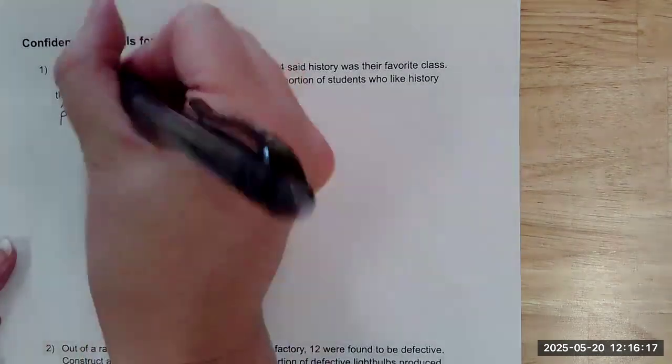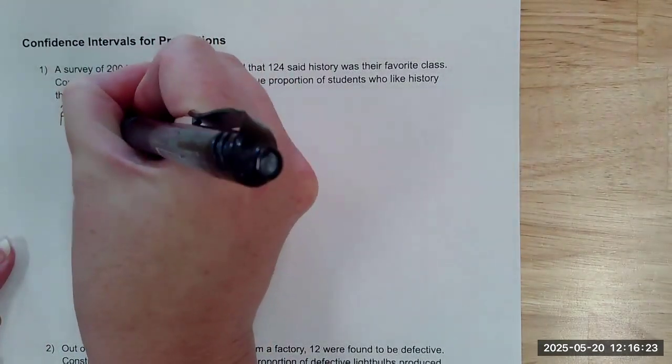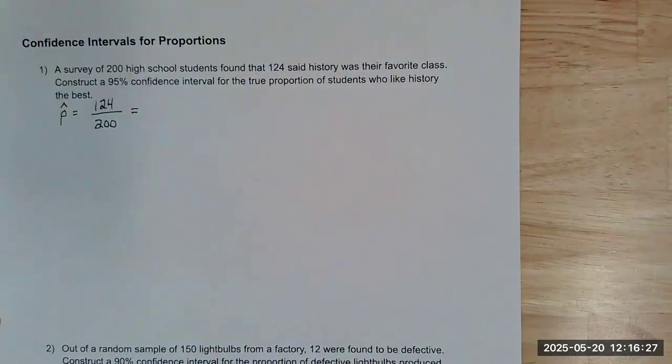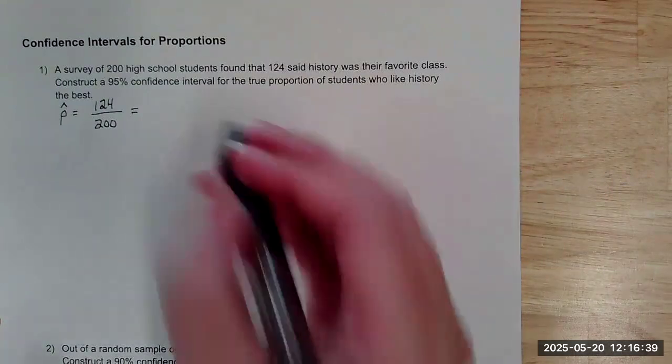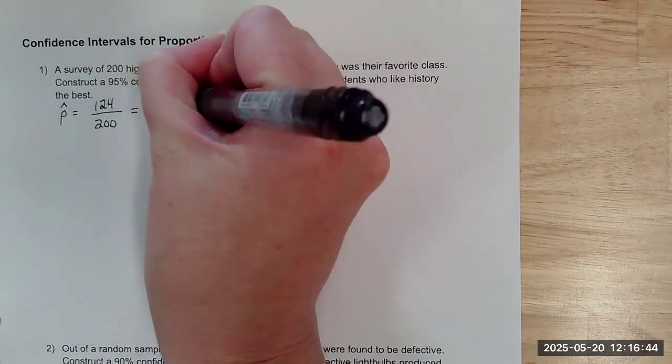So the p hat is the 124 students who said they like history best out of the 200 students total. Usually we like to turn this into a decimal. We don't have to, but it lets us come up with percents at the end. So 124 divided by 200 comes out to 62%, which as a decimal is 0.62.